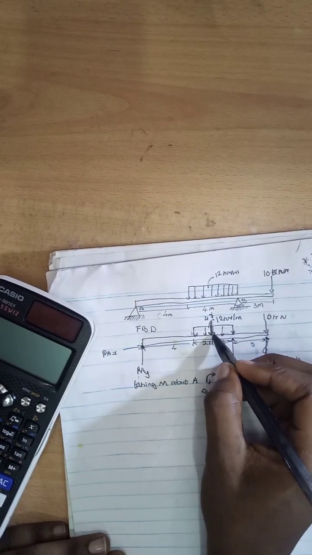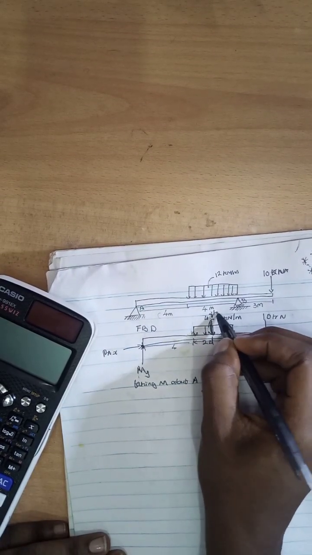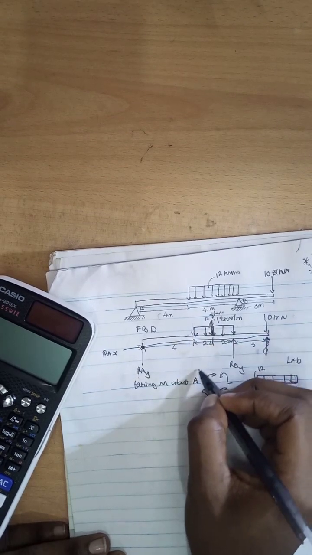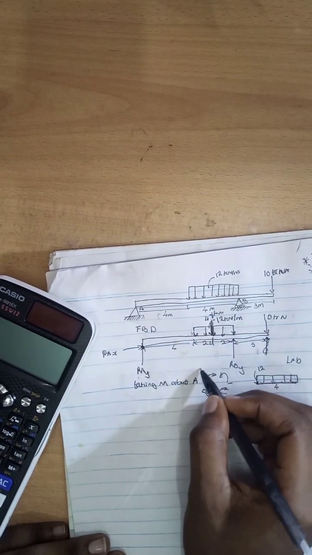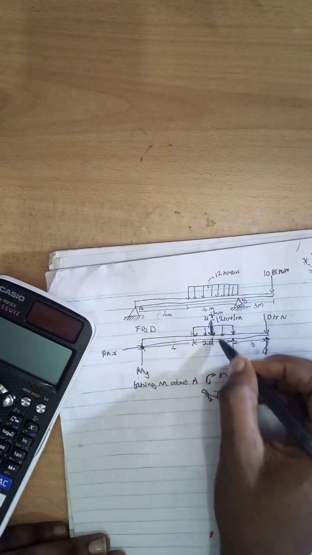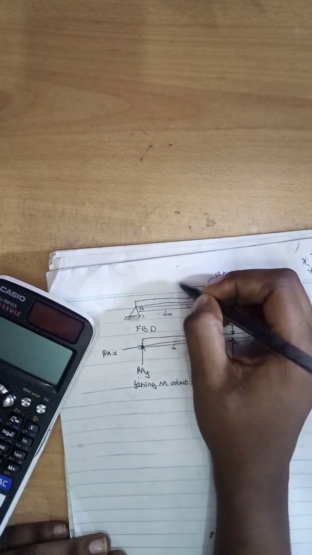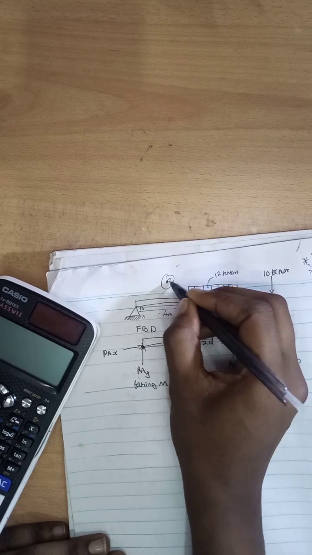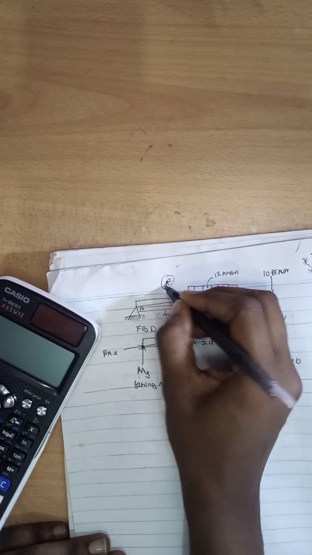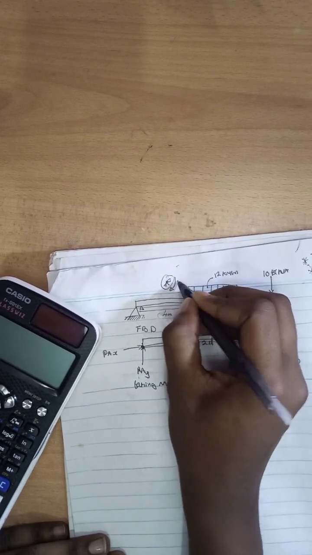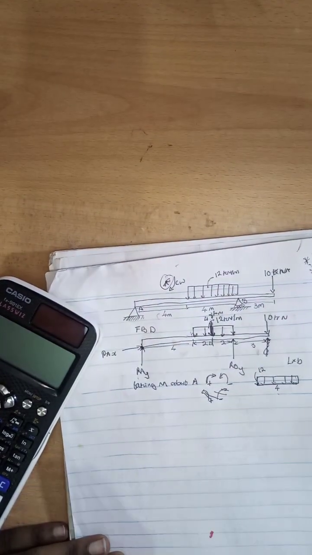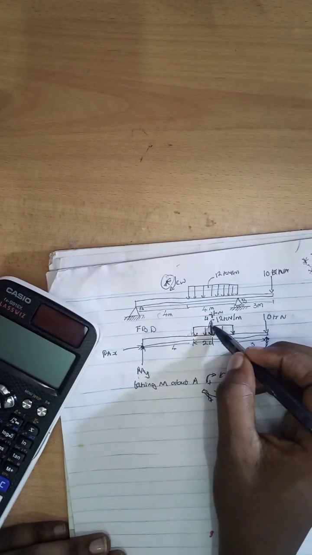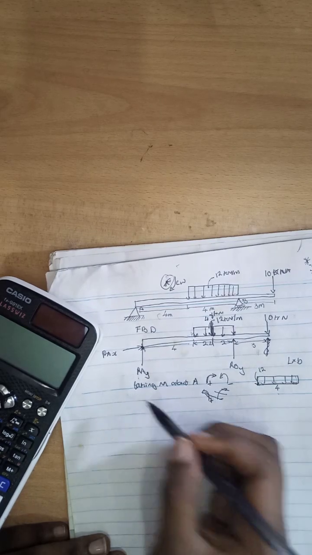So this 48 kilonewton now is going in this direction. Taking moment about A, it's going in this direction. You know that it is moving clockwise, like the hand of a clock. The clock's ticking hand is always moving like this. So this is clockwise, right? That's how I used to remember it. So you have this one going in a clockwise direction.